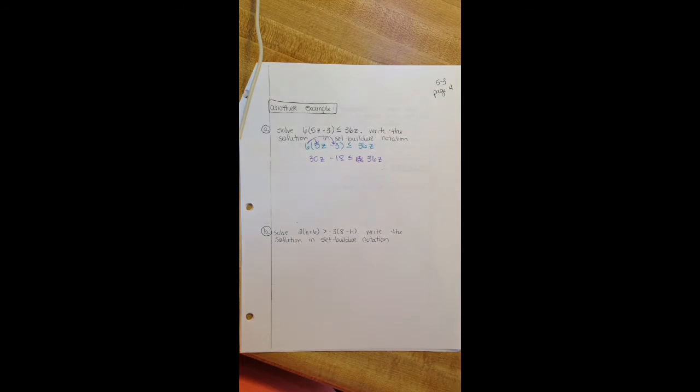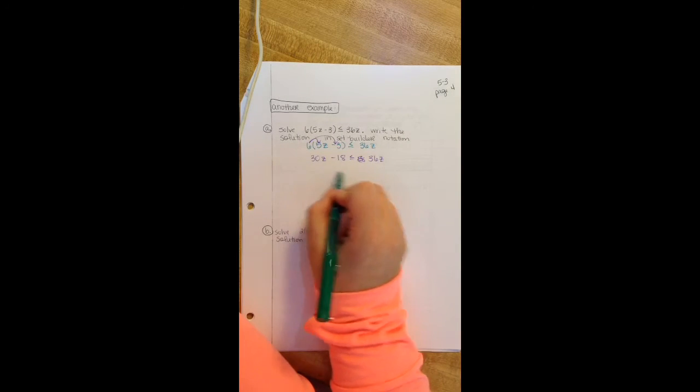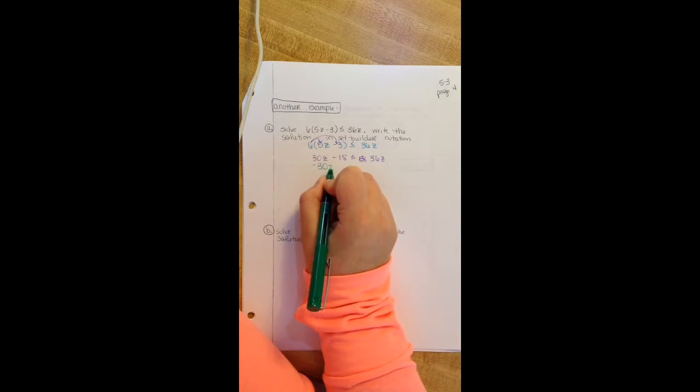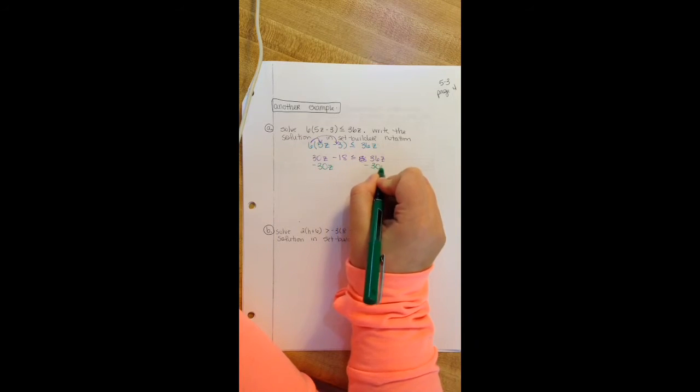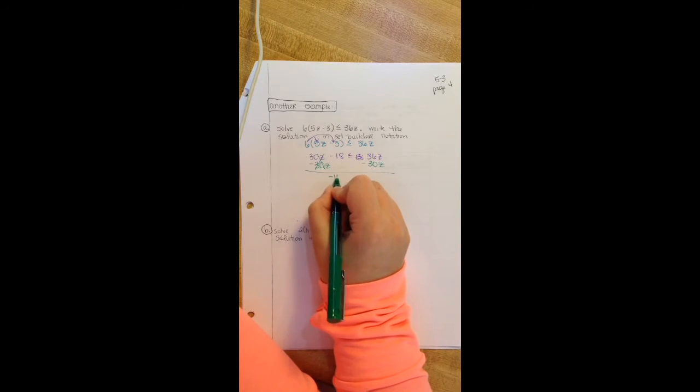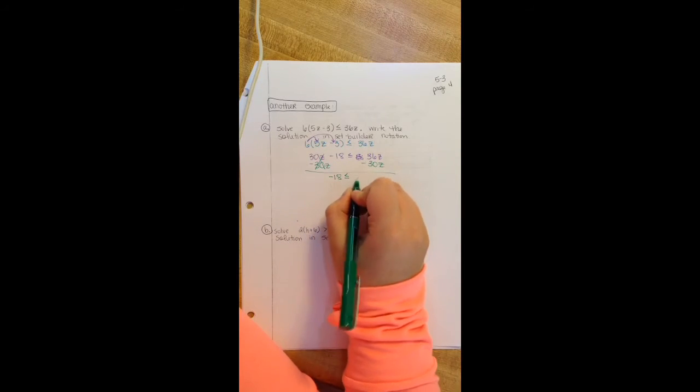Okay, I want to get all of the z's on the same side, so I'm going to move the 30z because they're both positive, and I want to move the smaller one. It's positive, so I'm subtracting it. Cancels over here. I'm left with negative 18 is less than or equal to 6z.